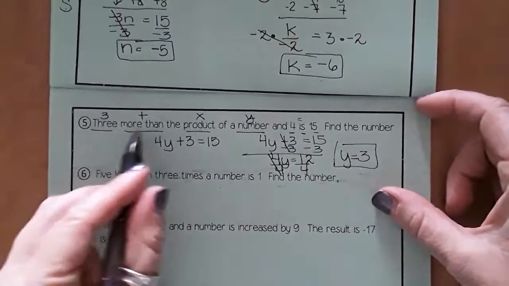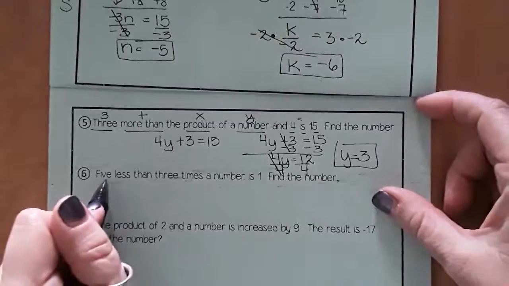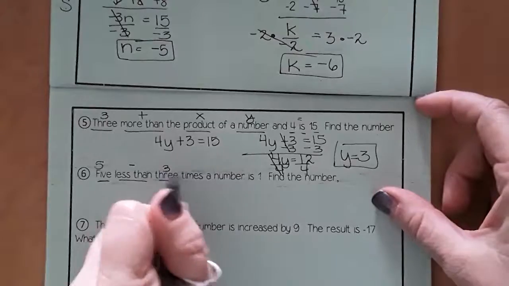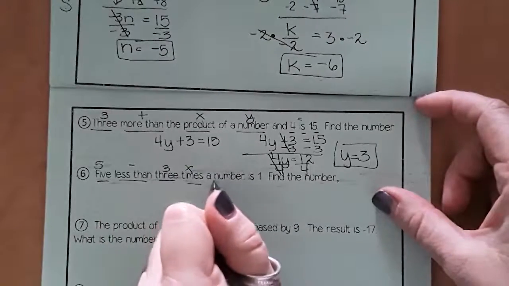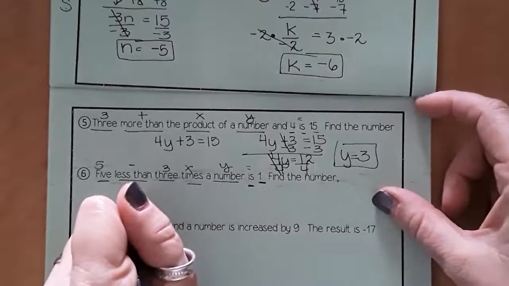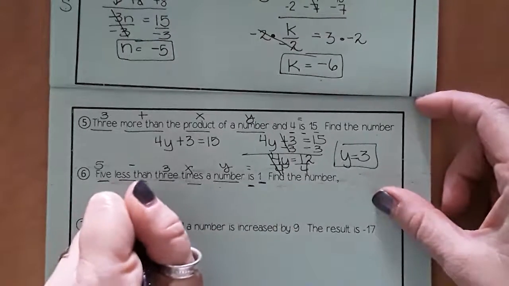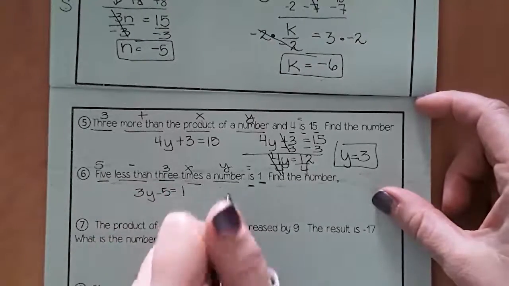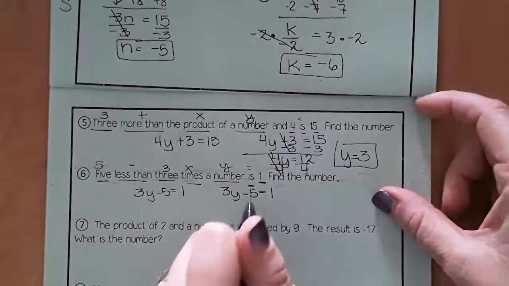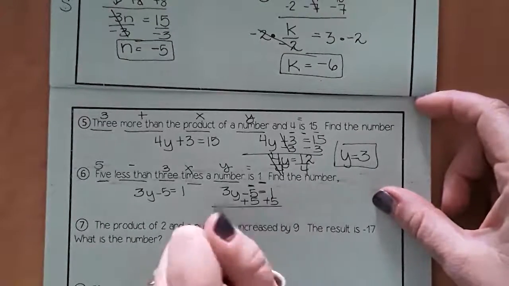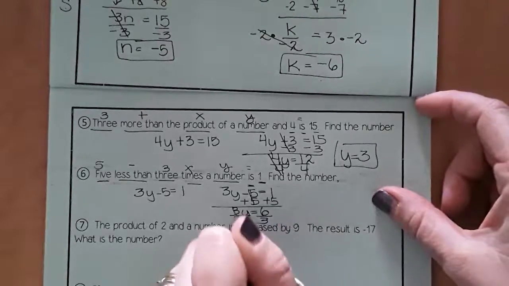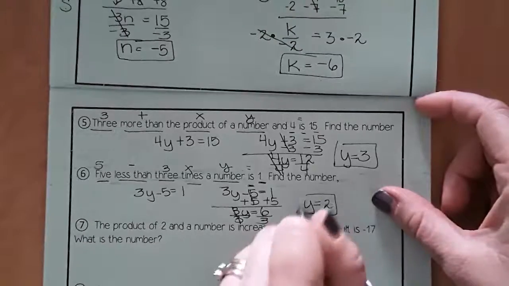Let's look at the next one. This one said more than on number 5. Number 6 said 5 less than. So that means to subtract 3 times a number, we'll use y again, equals 1. So this is going to say 3y minus 5 equals 1. Let's solve 3y minus 5 equals 1. First, we're going to add 5 to both sides. 1 plus 5 is 6. Divide 3 by both sides, and y is equal to 2.